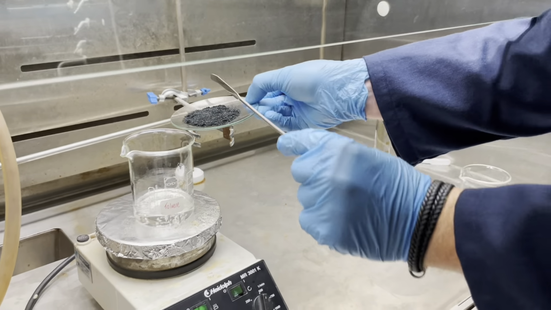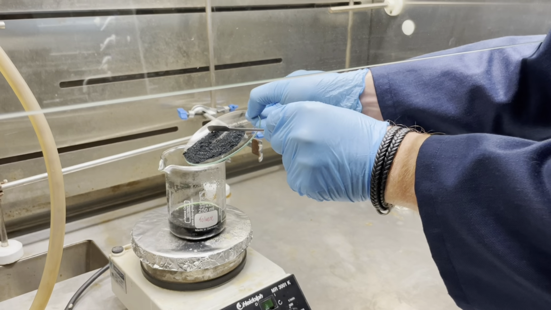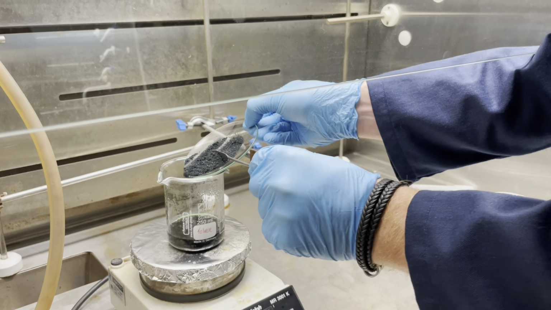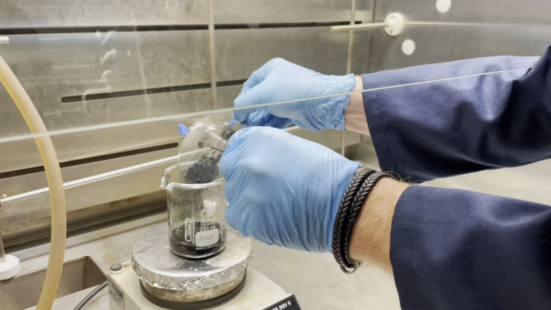Once your crude product has sufficiently dried, you may add it to your boiling toluene solution. This will result in a dark, deep green solution.